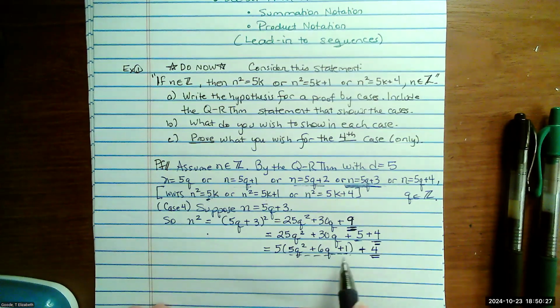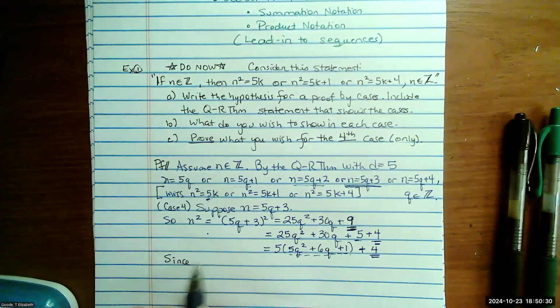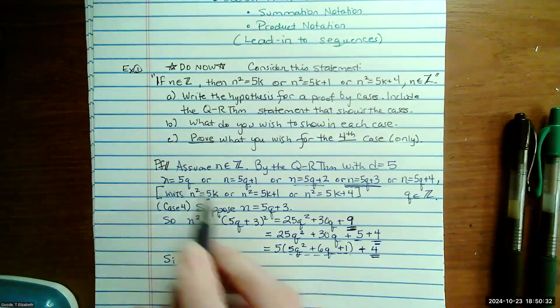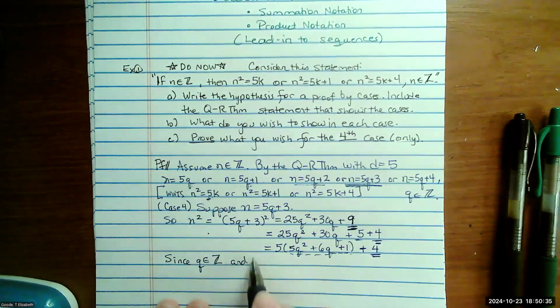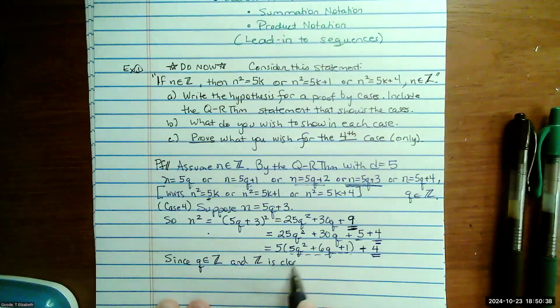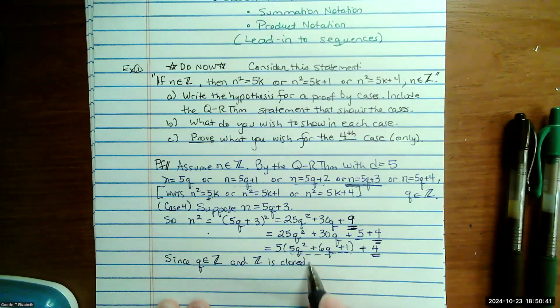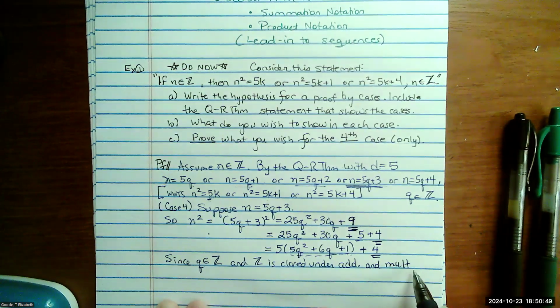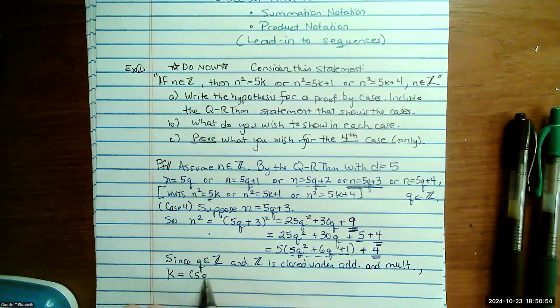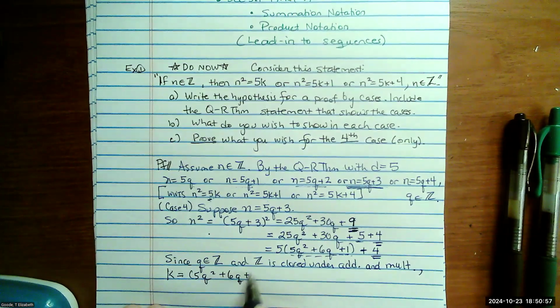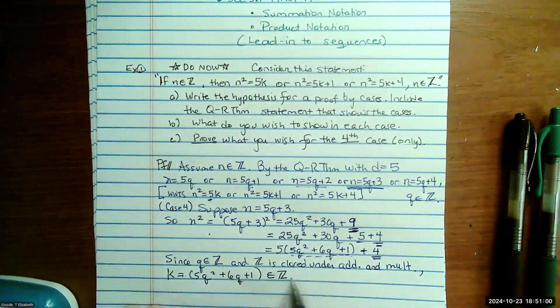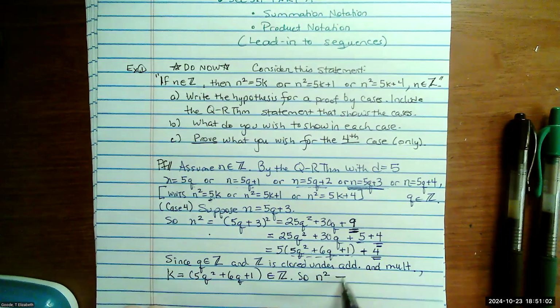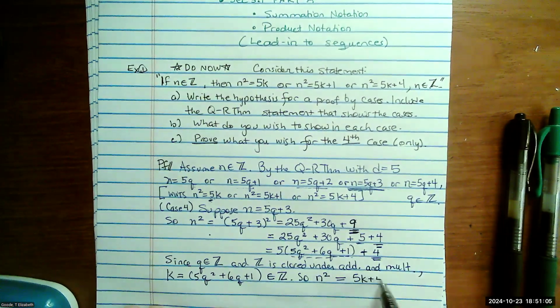Let's talk about why that's an integer. So since q is in Z, or whatever letter you used for setting up your cases, and Z is closed under addition and multiplication, you can abbreviate addition if you want on the test just to save yourself time. And multiplication. I'll call it k now, equal to 5q squared plus 6q plus 1, is certainly in Z. So, in fact, n squared does equal 5k plus 4.